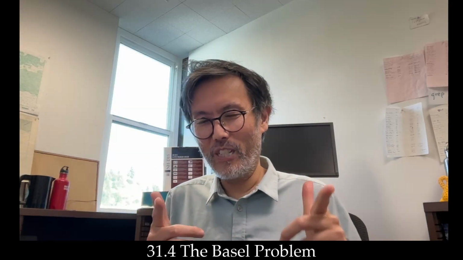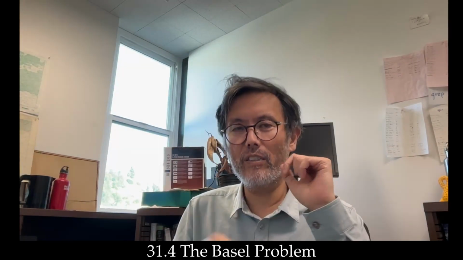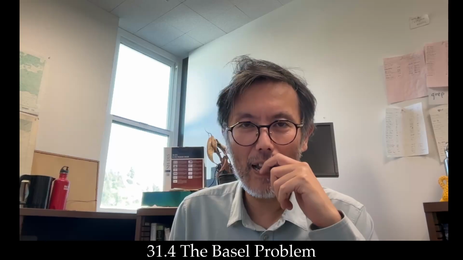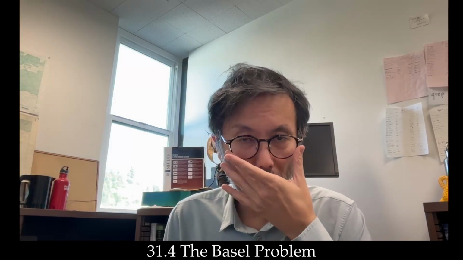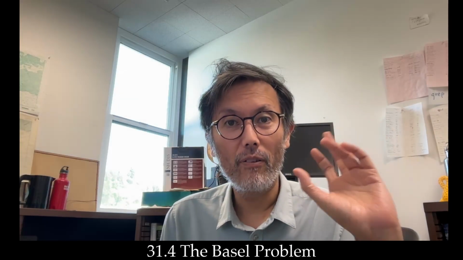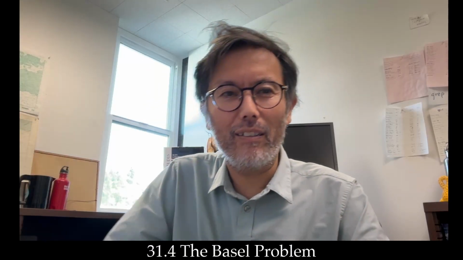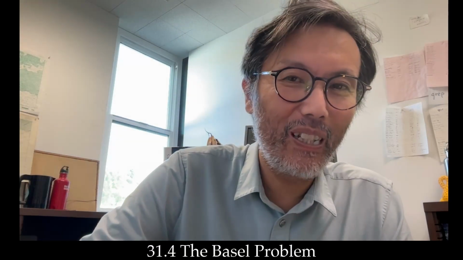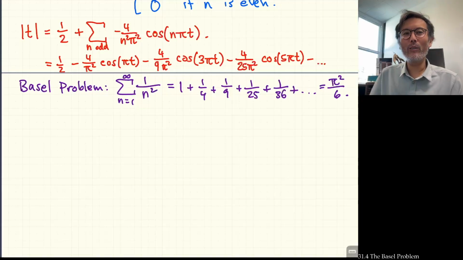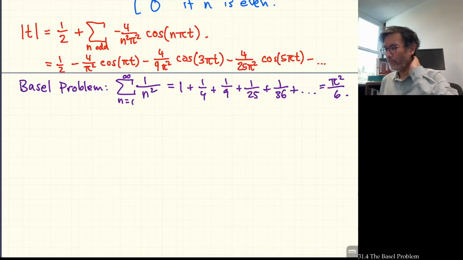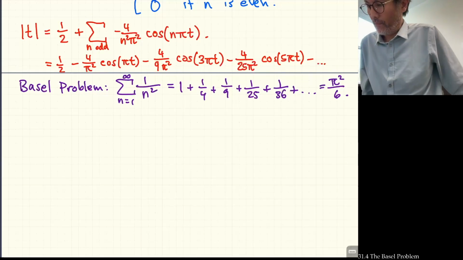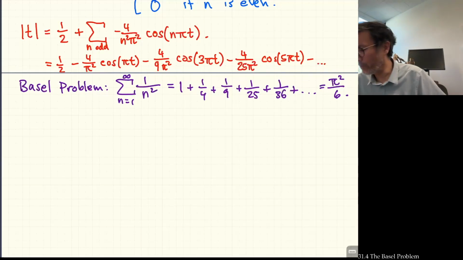Okay, in this one, I want to use the Fourier series for the absolute value of t, which we wrote down, to compute the sum from n equals 1 to infinity of 1 over n squared. I think I can do this. We'll see. I don't know. Maybe a little bit scared, but we'll see. So the Basel problem is about the sum from n equals 1 to infinity of 1 over n squared.